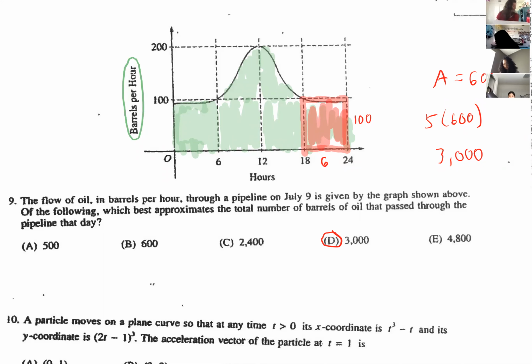So that forces you to understand that when you integrate a rate of change, that gives you an accumulation, how much of something. In this case, it's the total number of barrels of oil. At the very end of Monday's session, I gave you the velocity example. If you want to figure out how many miles you travel, you take the integral of velocity, which is the area under the graph.